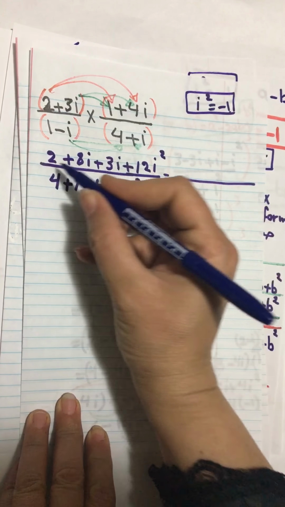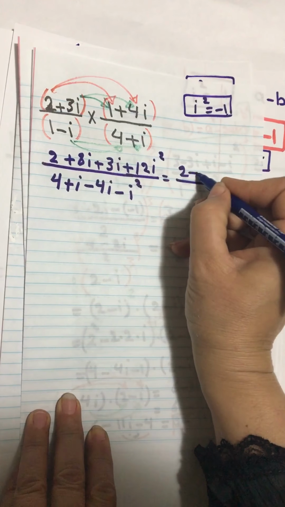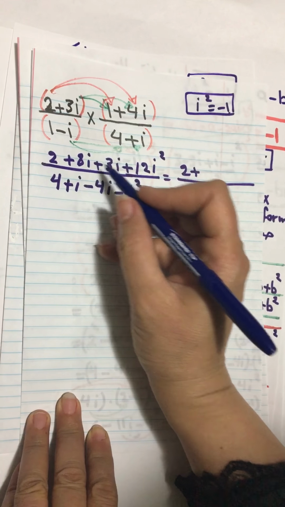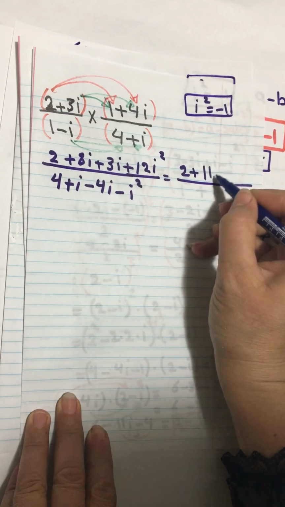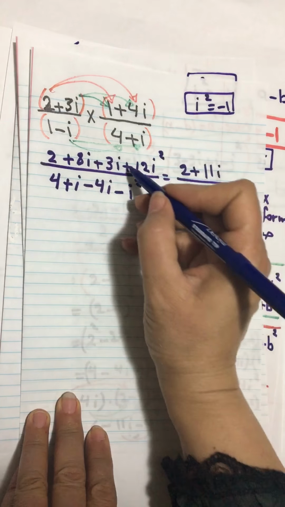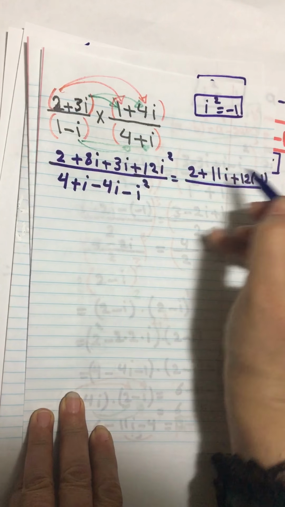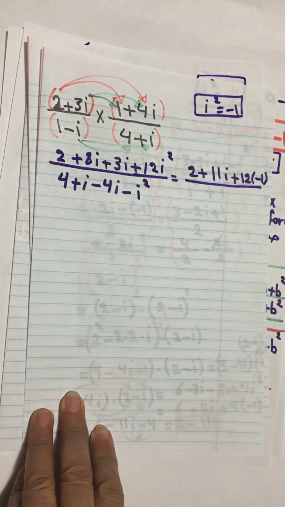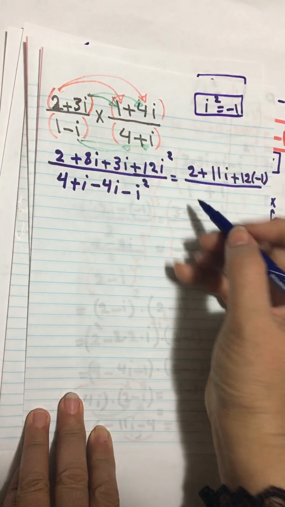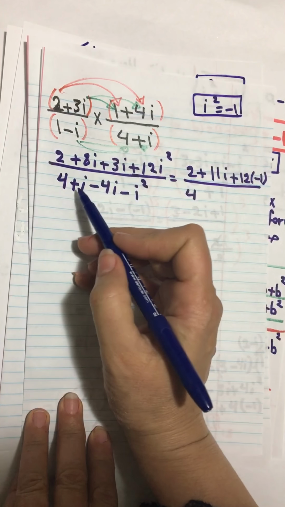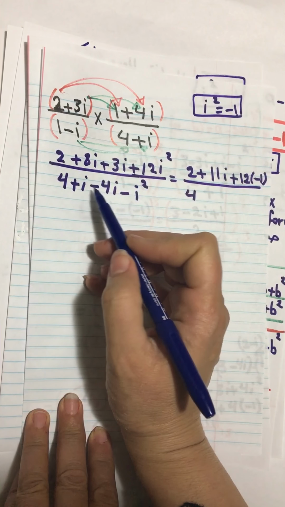Equals 2 plus 8i plus 3i is going to be 11i plus 12 times negative 1 because i square equals negative 1. 4 plus i minus 4i.